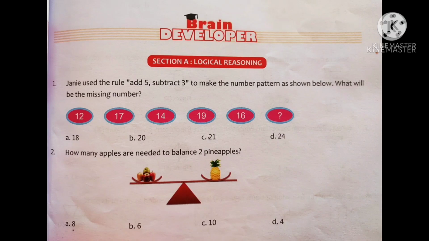Read the first question. As per the first question, we have to apply the add 5 and subtract 3 rule to find out the number in the last oval box. If we see the first oval box where 12 is written, after adding 5 to 12 we will get 17, and when we subtract 3 we will get 14.